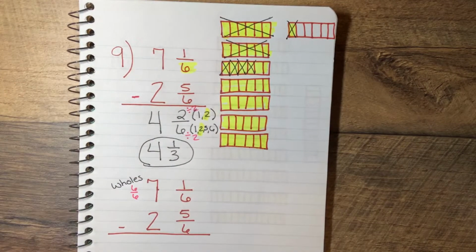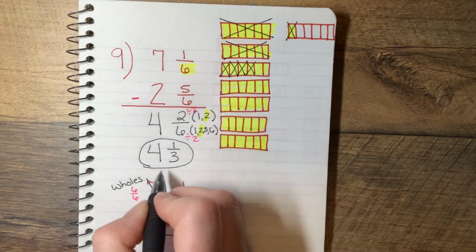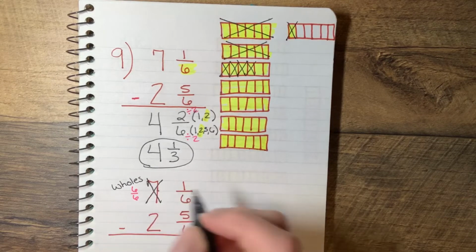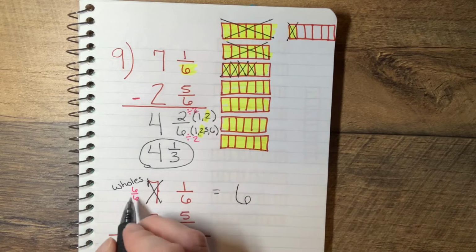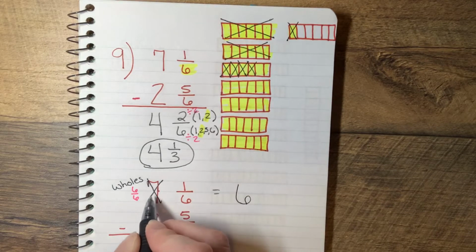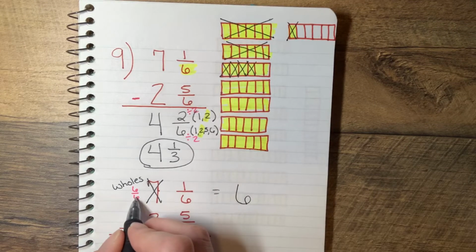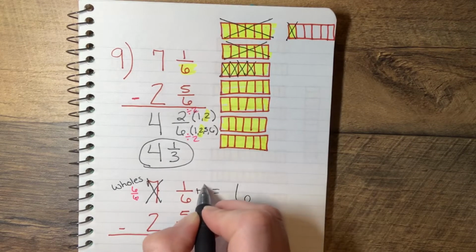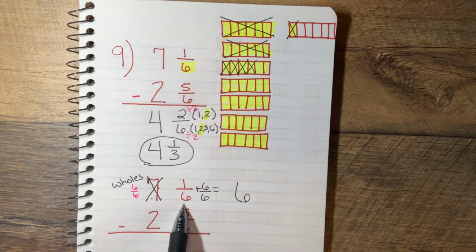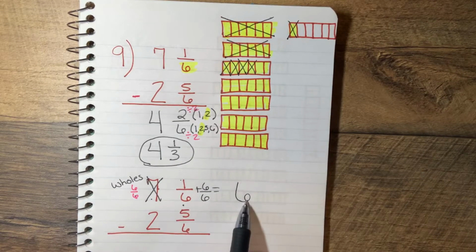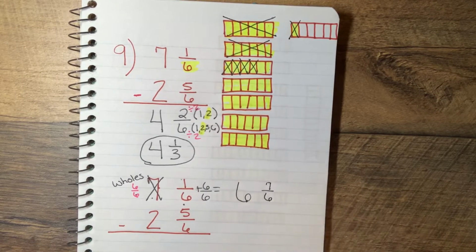So I'm going to take away 1 whole. I'm going to take this 7 and it's going to become a 6. I'm going to take away 1 of them and make it 6/6. So I'm going to add it over here. So 7 and 1/6 is really the same thing as 6 and 1/6 plus 6/6, which is 7/6.